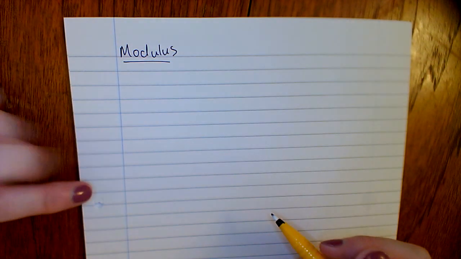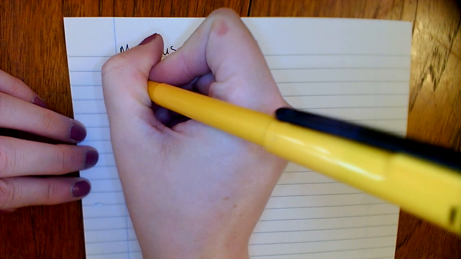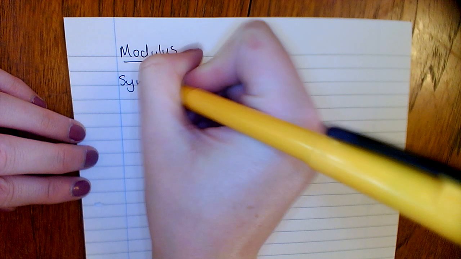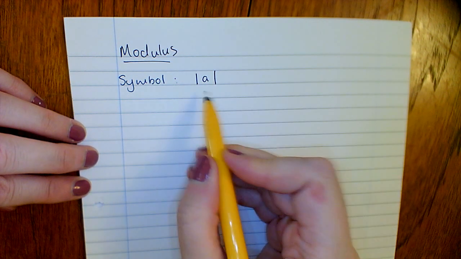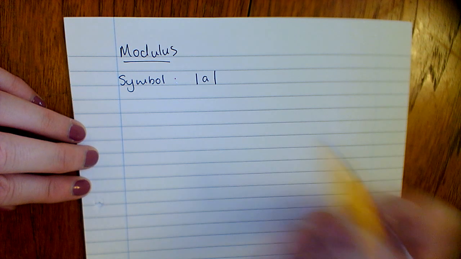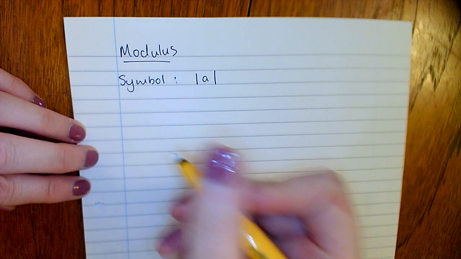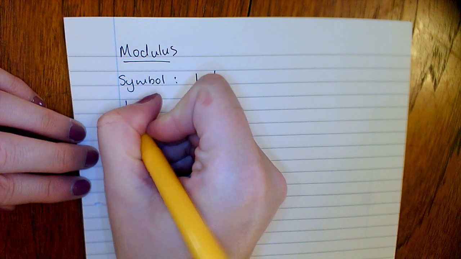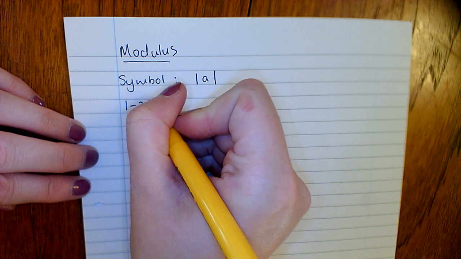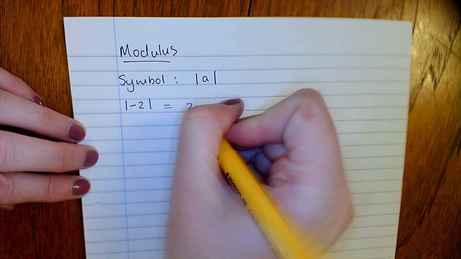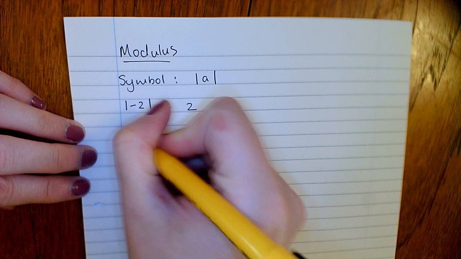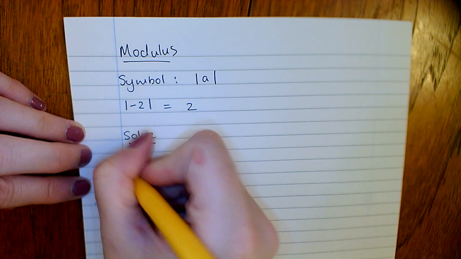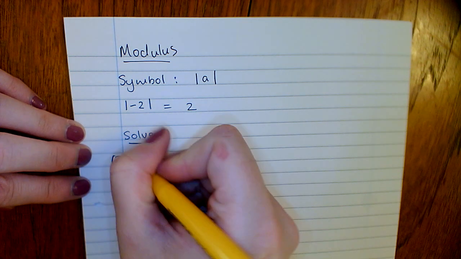Okay, so we'll look now at modulus functions. The symbol for modulus is two straight lines around whatever you are finding the modulus of. What they mean is we're basically ignoring minus signs, so the modulus of -2 just gives us 2. So the first thing we'll have to do is solve equations that have modulus in them.